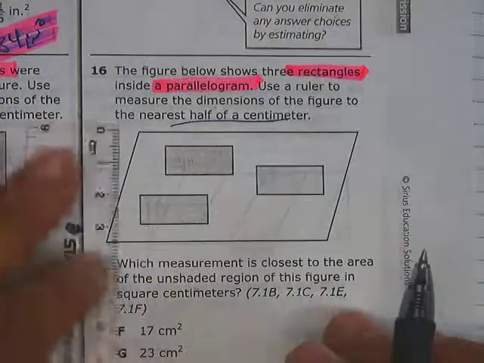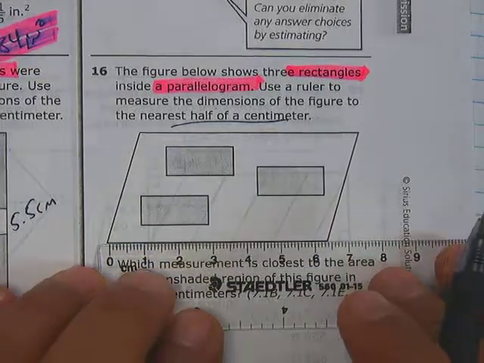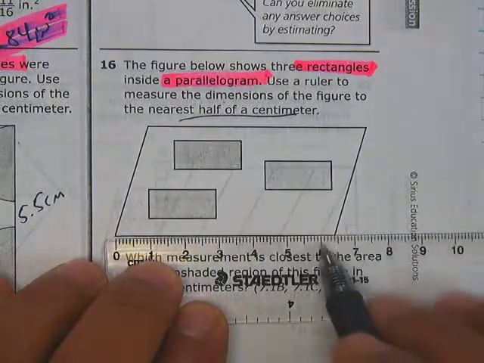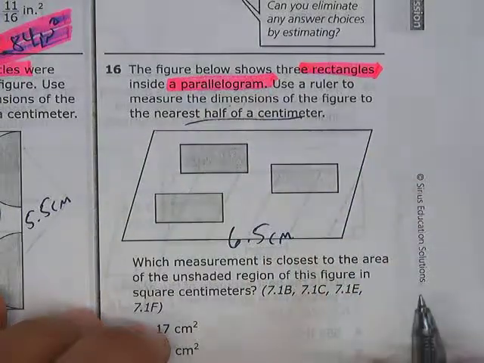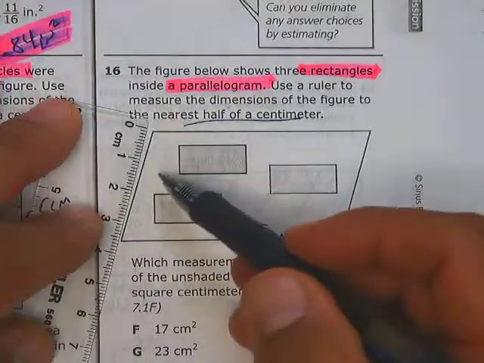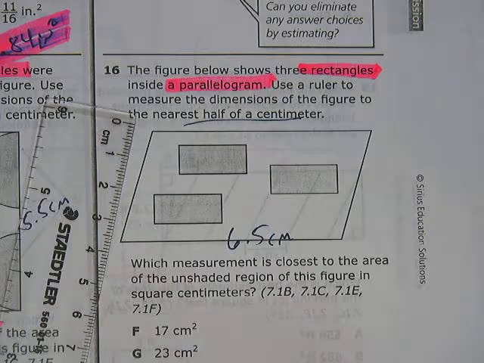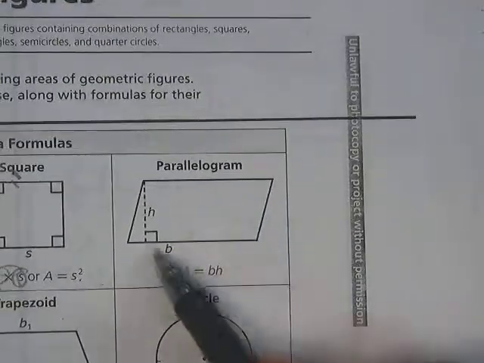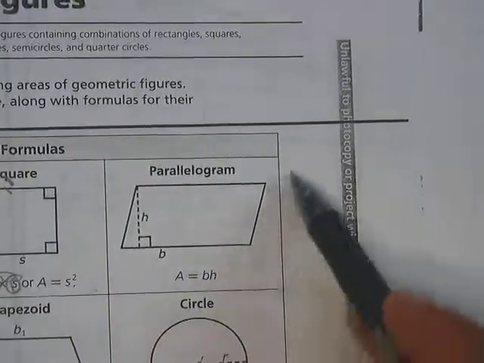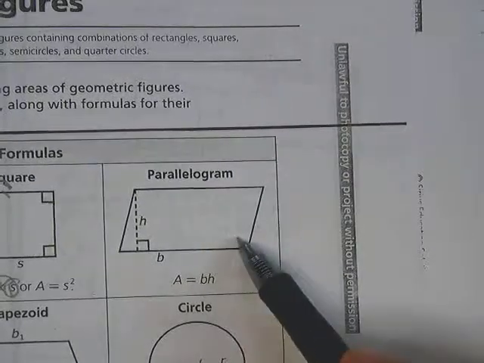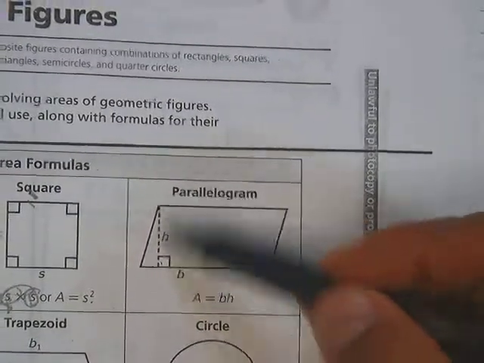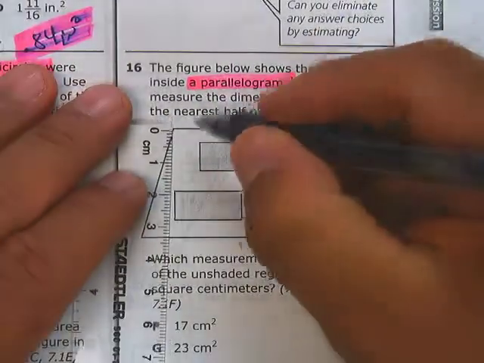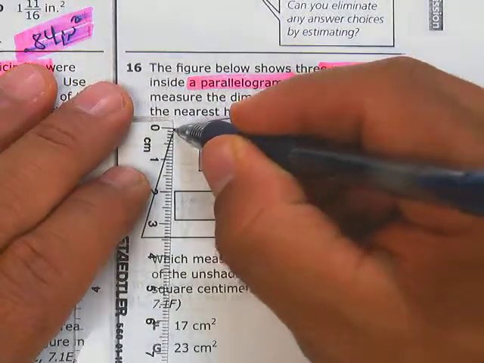Number 16 there, we have 3 rectangles inside a parallelogram. Let's measure, because we gotta measure to the nearest half of a centimeter. So I'm gonna measure here. This is about 6.5, closer to 6.5 to the nearest half. Now I'm not gonna measure this because that's not the height.